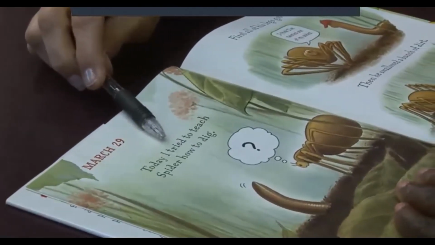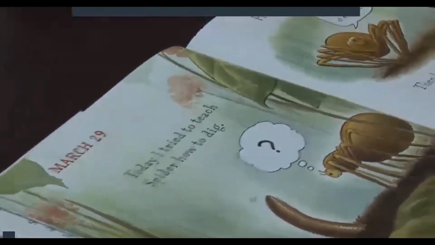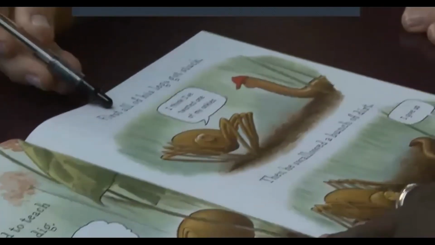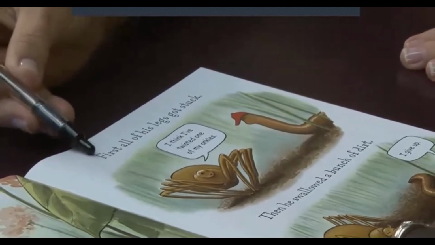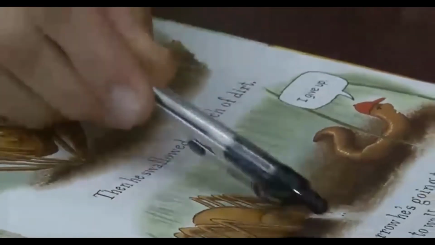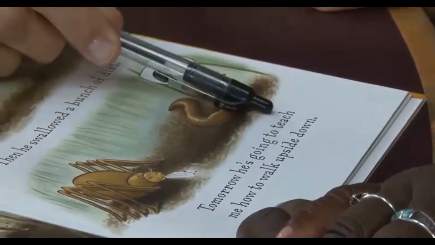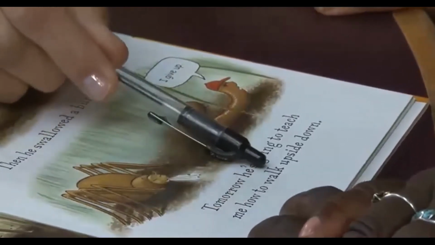Today, I tried to teach Spider how to dig. First all of his legs got stuck. Then he swallowed a bunch of dirt. Tomorrow he's going to teach me how to walk upside down.